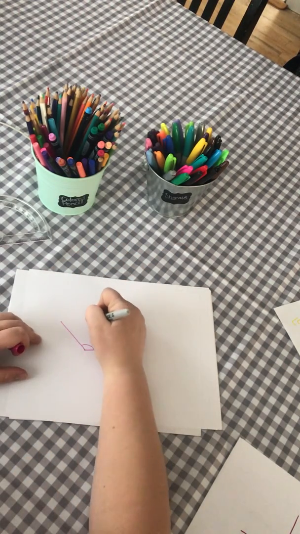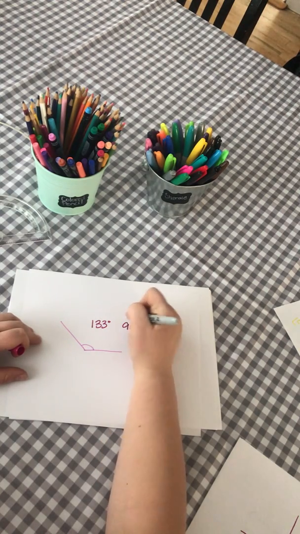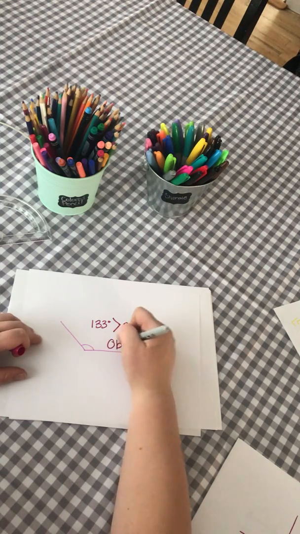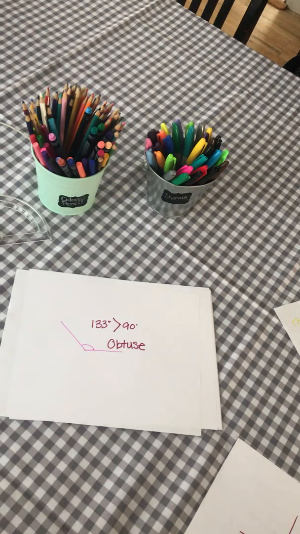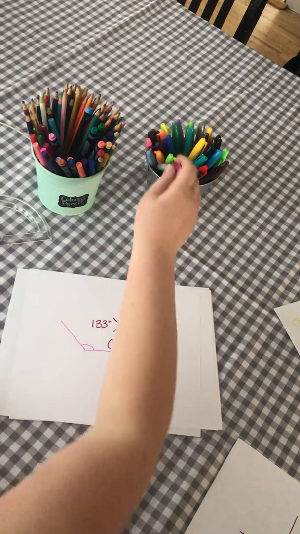And when we compare it to 90 degrees, the 133 is larger. Therefore, this is an obtuse angle. And I like to say obtuse like I'm a big giant. Obtuse means larger than 90 degrees.